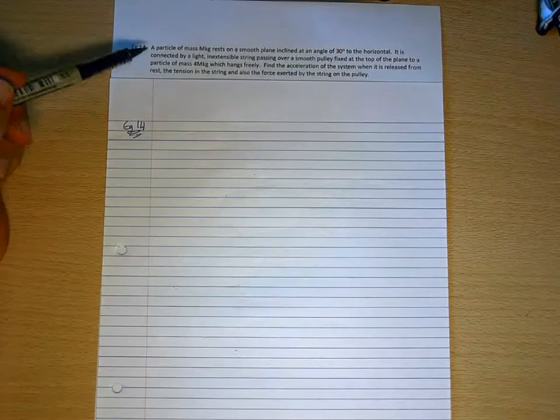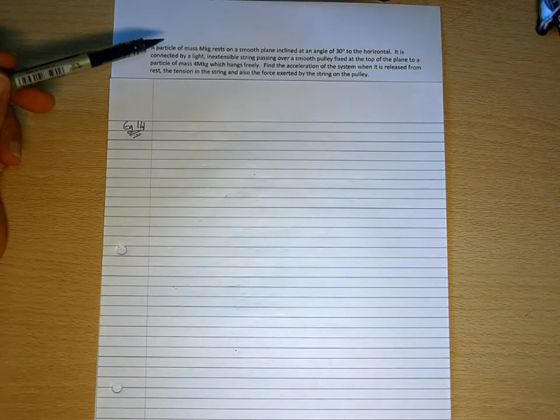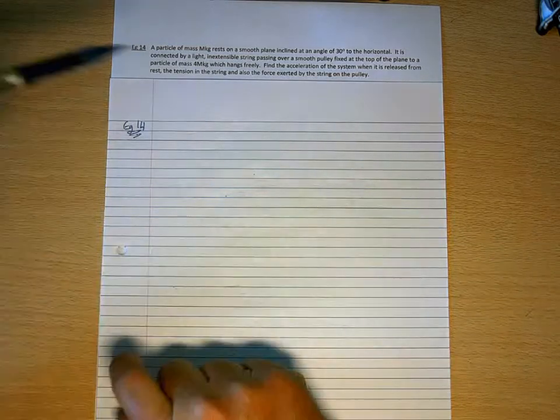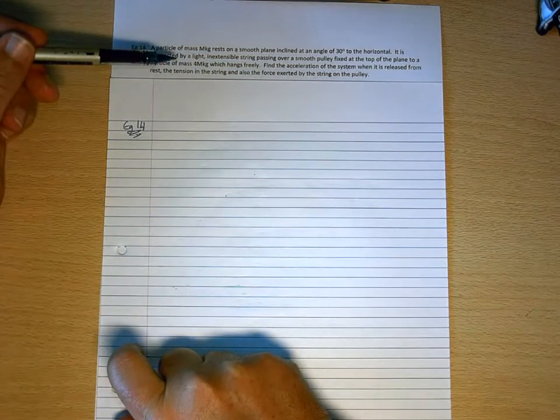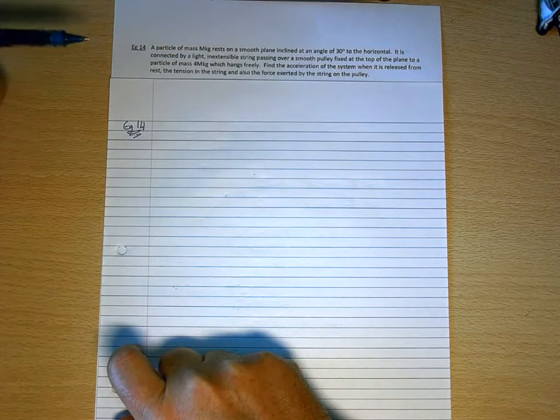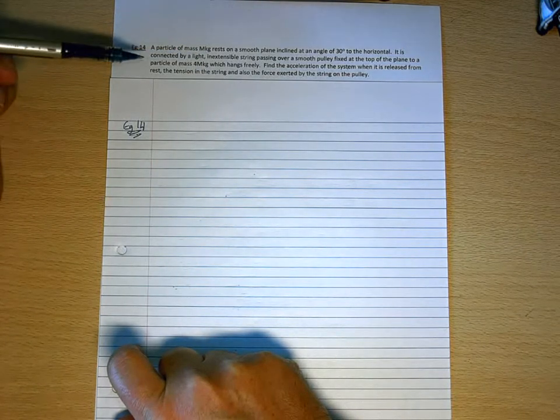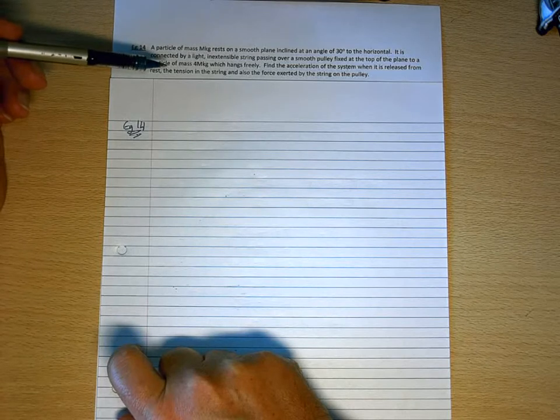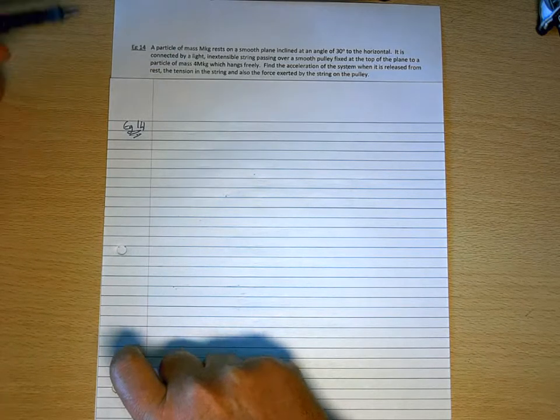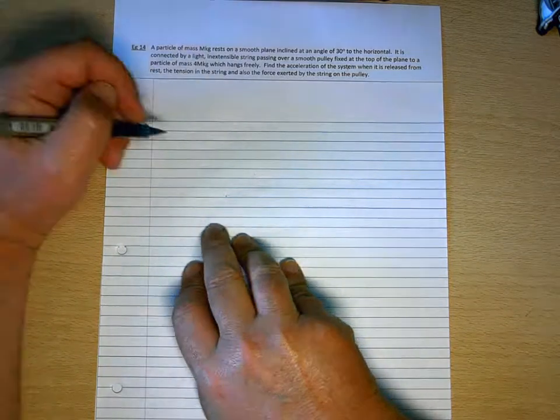Okay, so the final example that we're looking at to do with pulleys. A particle of mass m kilogram rests on a smooth plane inclined at an angle of 30 degrees to the horizontal. It's connected by a light inextensible string passing over a smooth pulley fixed at the top of the plane to a particle of mass 4m kilos which hangs freely. Find the acceleration of the system when it is released from rest, the tension in the string, and also the force exerted on the string by the pulley.